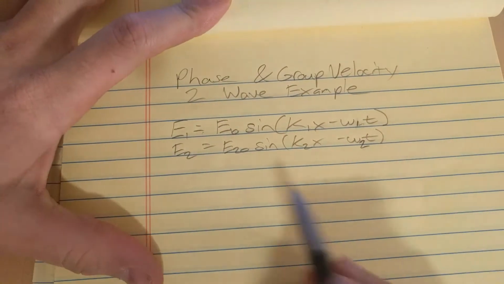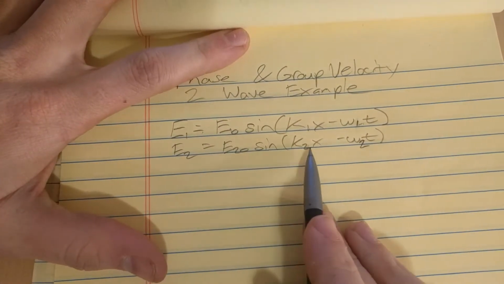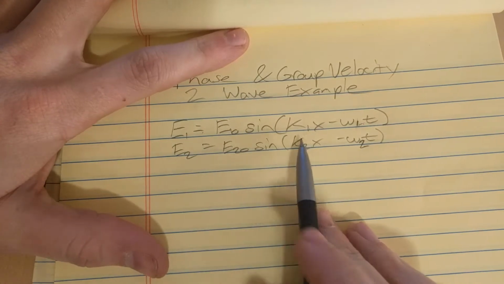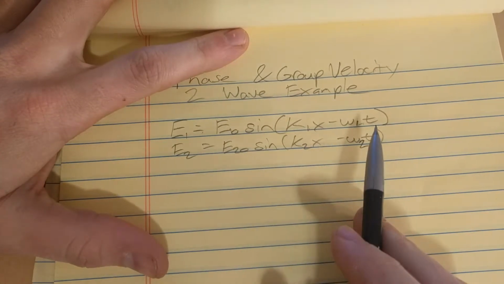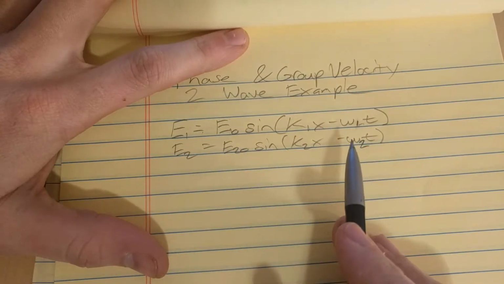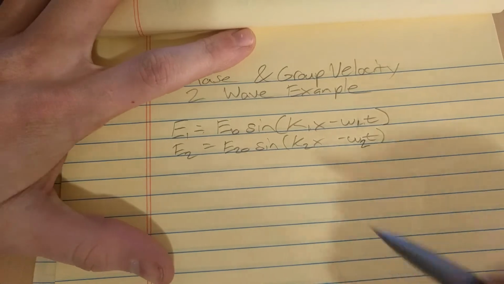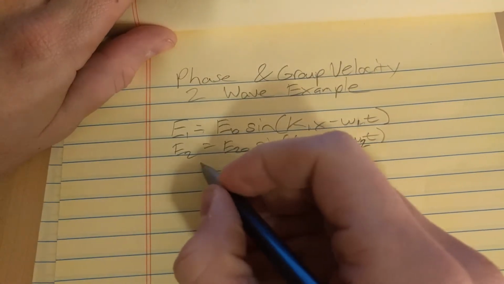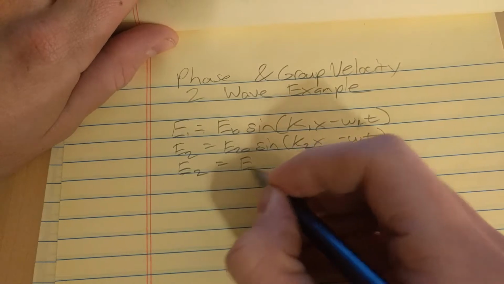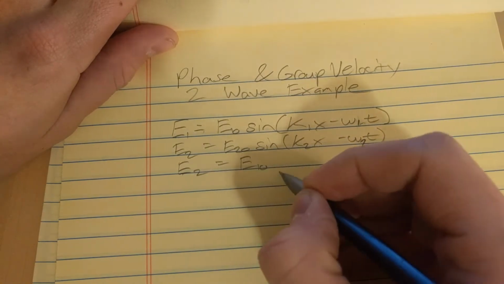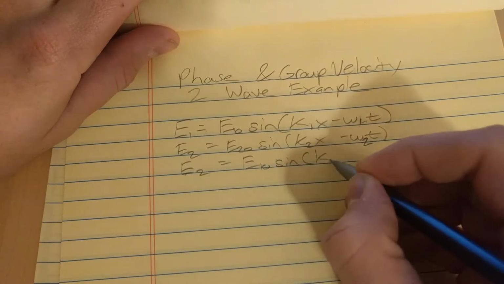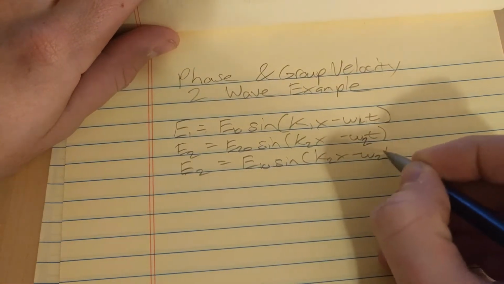Okay. Now, what we're going to assume throughout the video is that the waves are nearly monochromatic, so that k1 is nearly equal to k2, and E10 is nearly equal to E20. So, we can just rewrite E2 as approximately E10, because their amplitudes are going to be equal, sine k2x minus omega 2t.